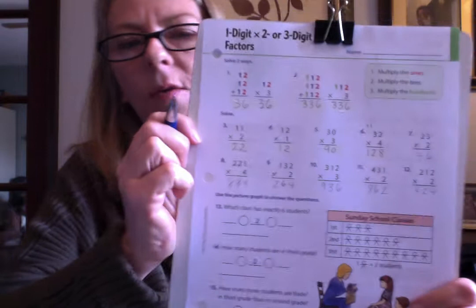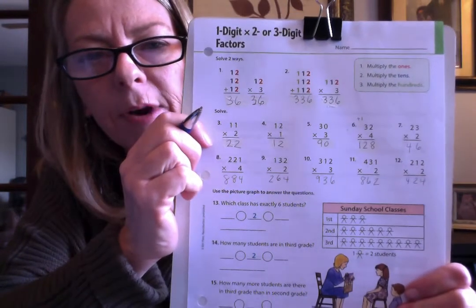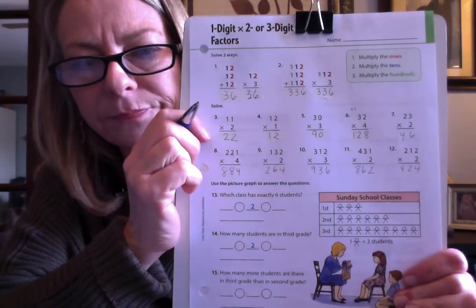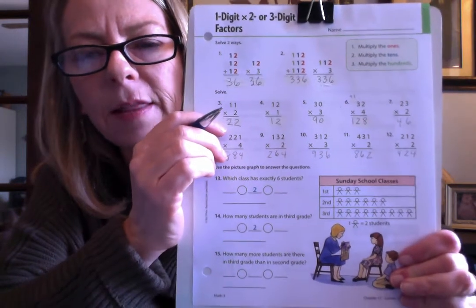All right, so hopefully you'll get that pattern memorized so that becomes very easy for you. You'll have some independent practice on the back.